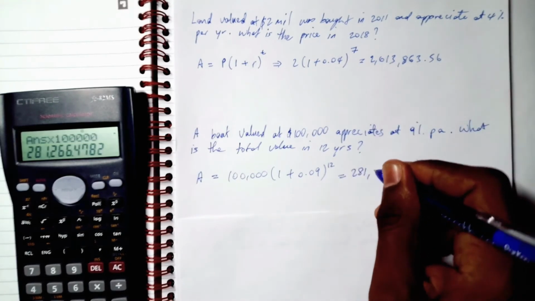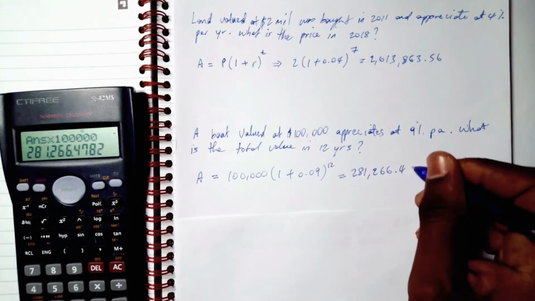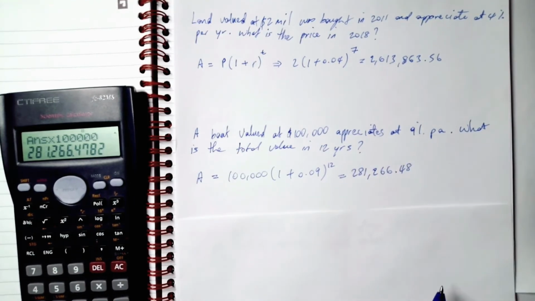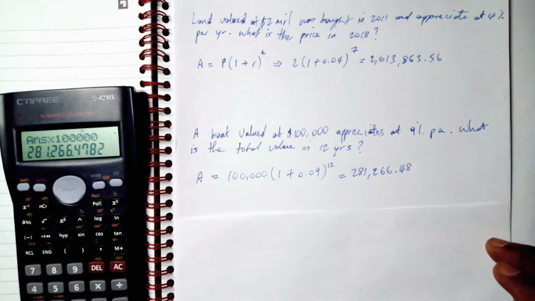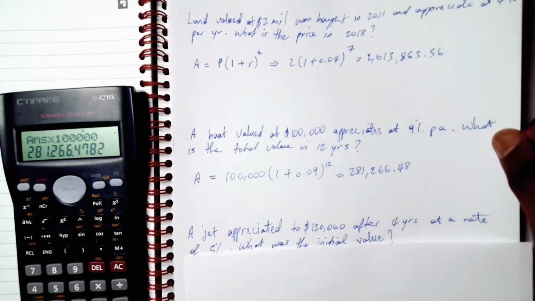That's 2,281,266.48, and that's it. Very easy. Very, very easy. Because once you've gotten the knowledge from compound interest, appreciation is child's play, as you can see. It's taking us one line to do this. All right? It's very easy. Another example.